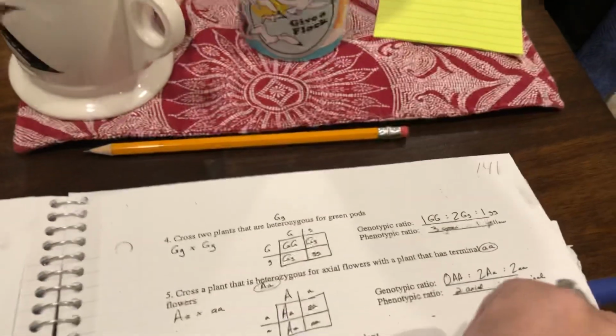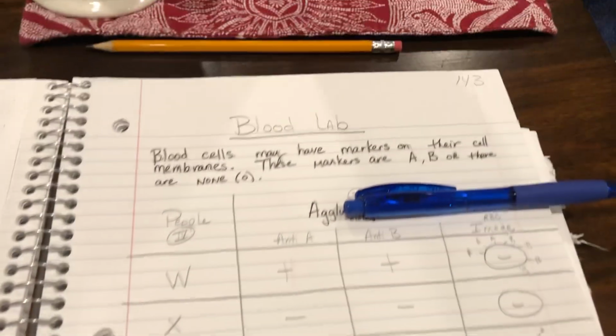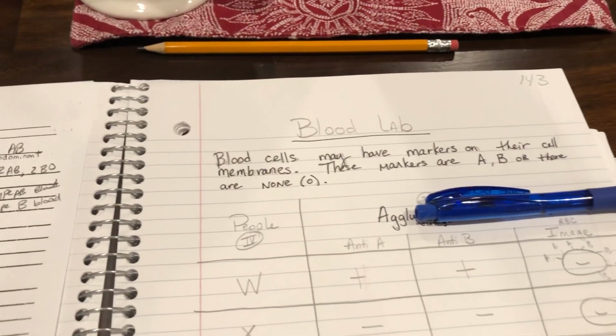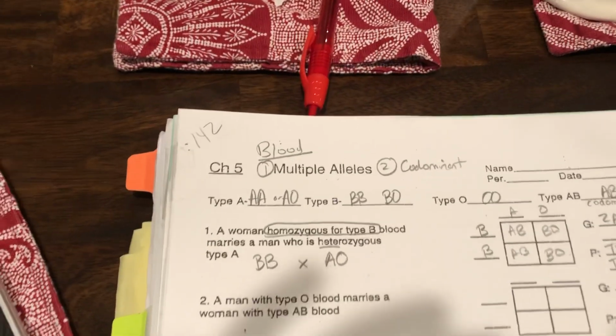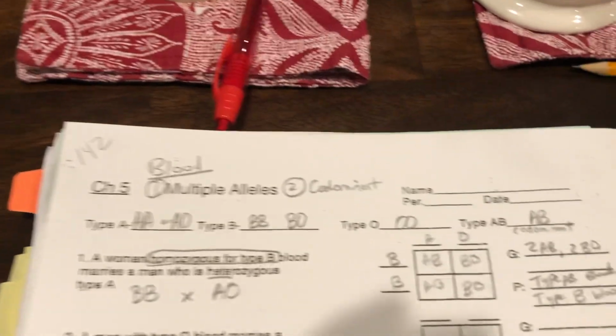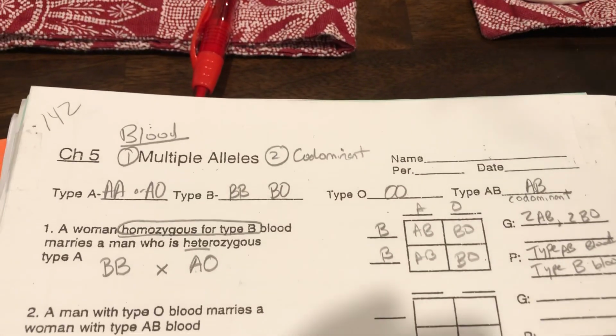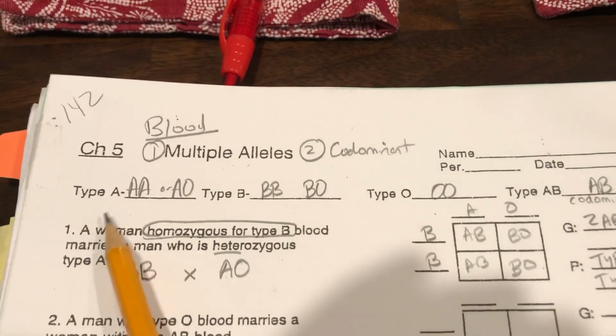Then we went on to blood type, and we did a great blood type lab and captured our data here. However, you won't be able to do this lab virtually. You'll have to do this in person. And when we were done with that lab, we went ahead and jotted down a couple of really important details that we got out of that lab exercise.